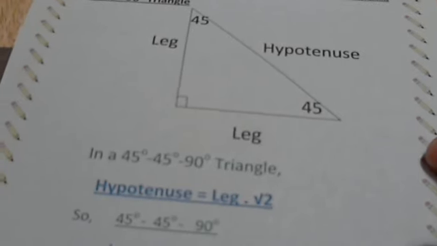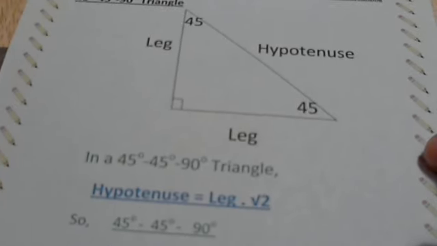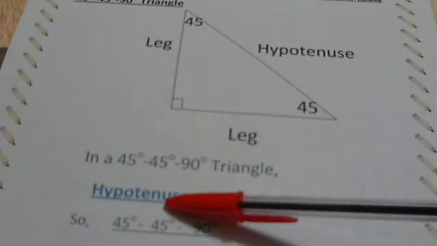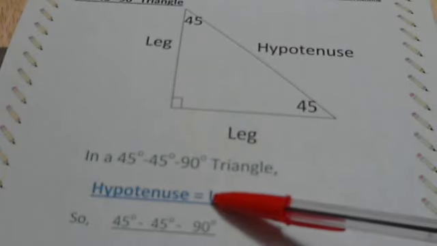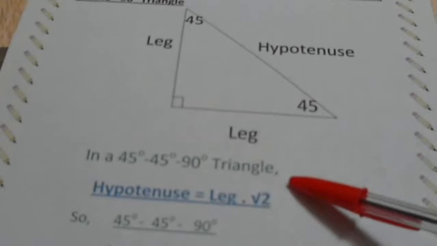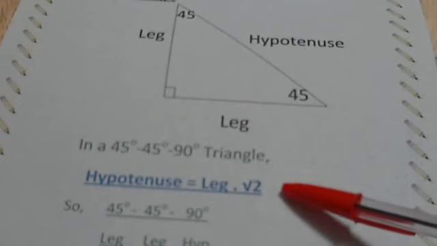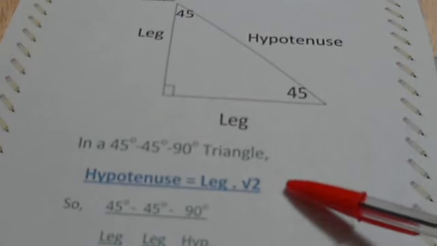You have to make sense of that information, which means you have to have the information. So, hypotenuse is equal to the leg times the square root of 2. That's the fundamental concept. That's what you're supposed to understand from this lesson.